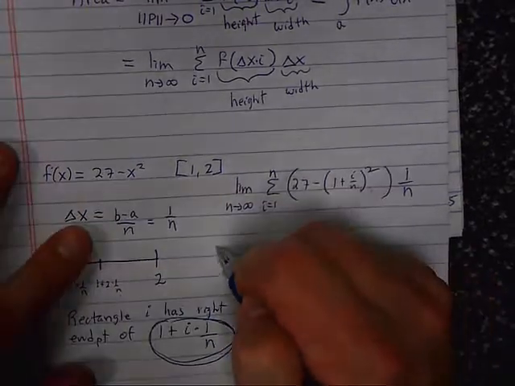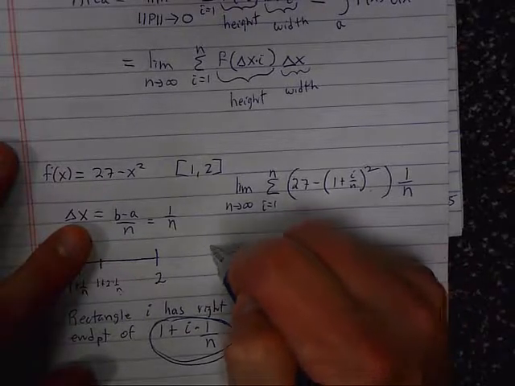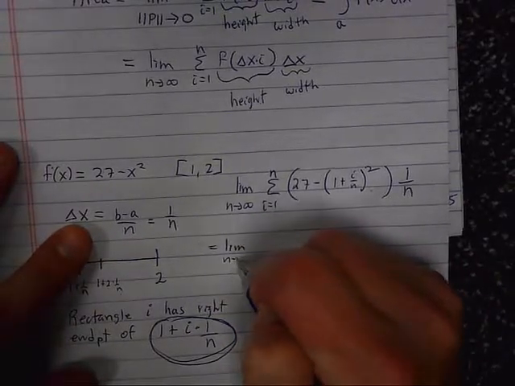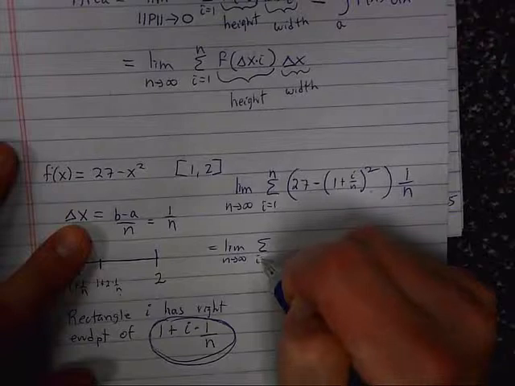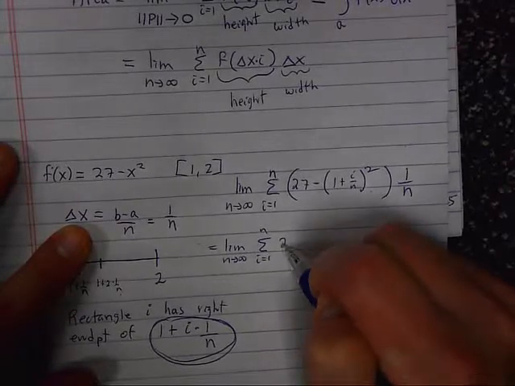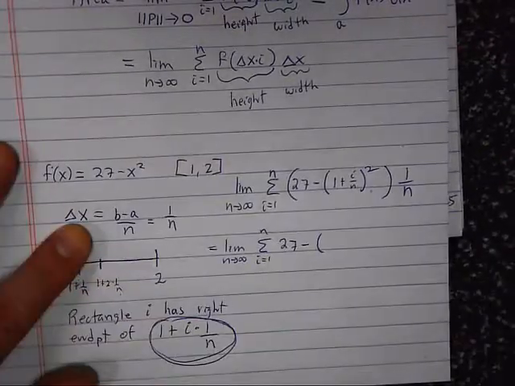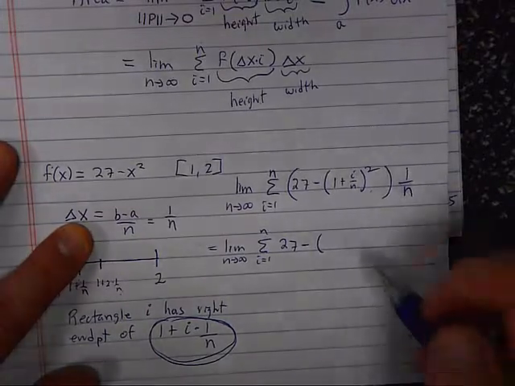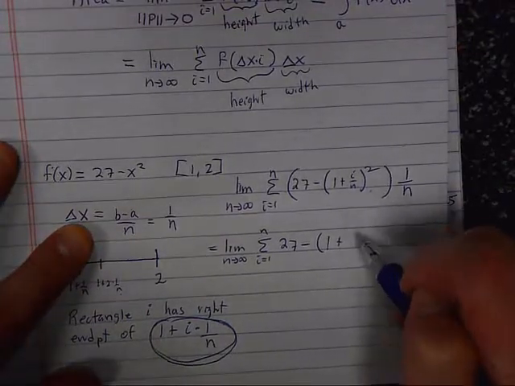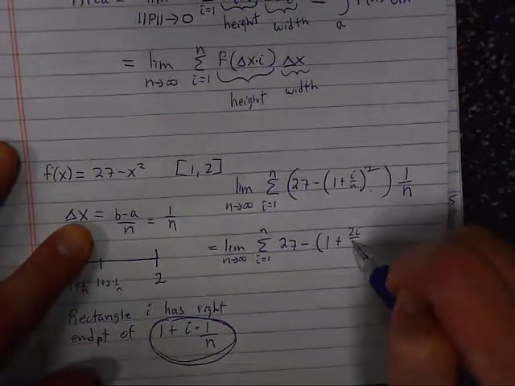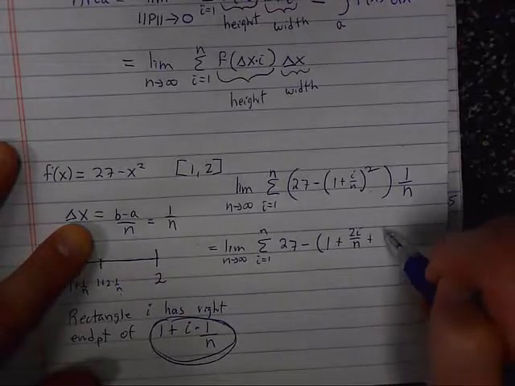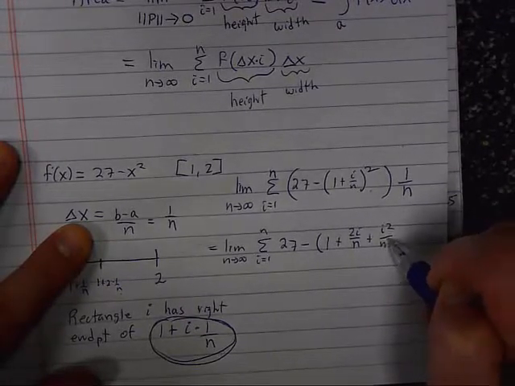So this is going to be the limit as n goes to infinity, the sum from i equals 1 to n of 27 minus, when I FOIL that out, I get 1 plus 2i over n plus i squared over n squared.